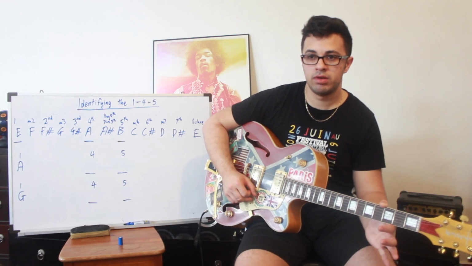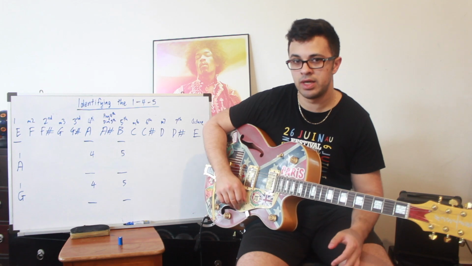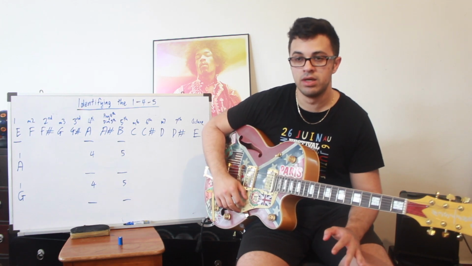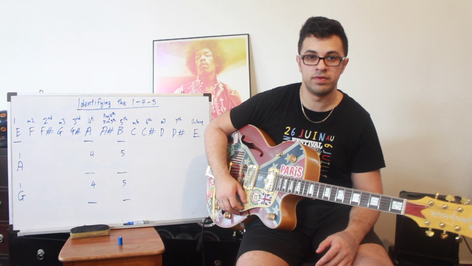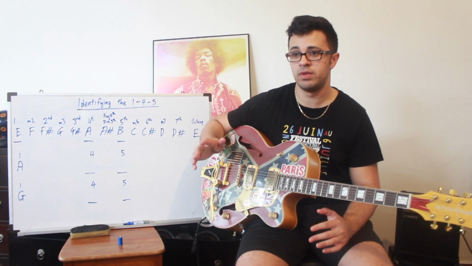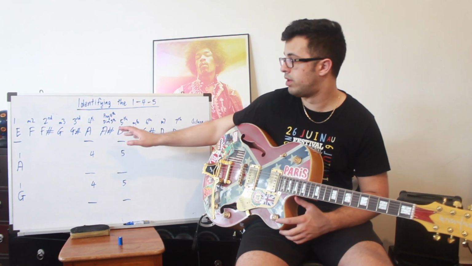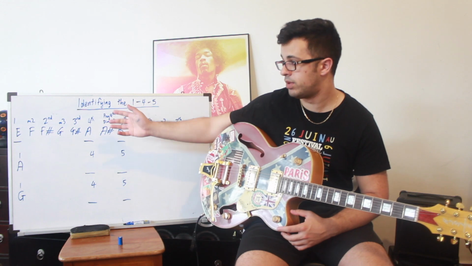So now we're going to talk about the 1-4-5 blues form. This is a form that you're going to see throughout all different kinds of blues music. Now, what do we mean by 1-4-5? It's not just a set of cool numbers. It's actually a way of locating very particular notes. So I'm going to demonstrate what the 1-4-5 means with an example.